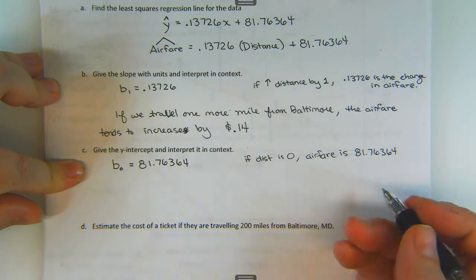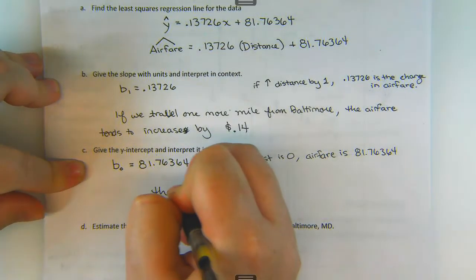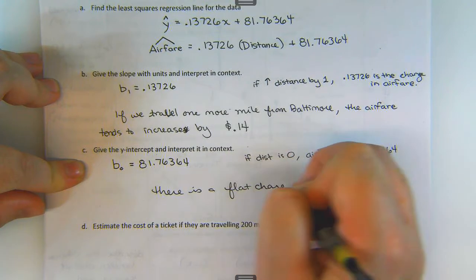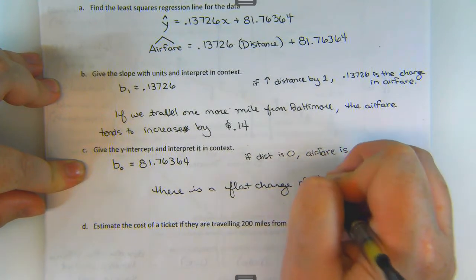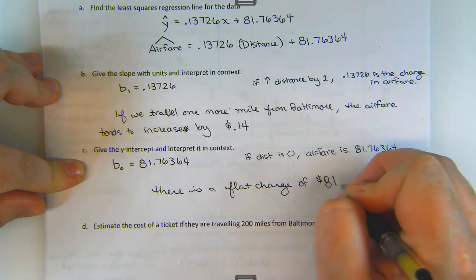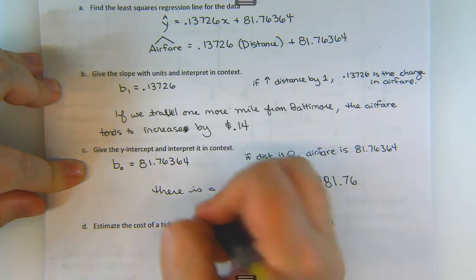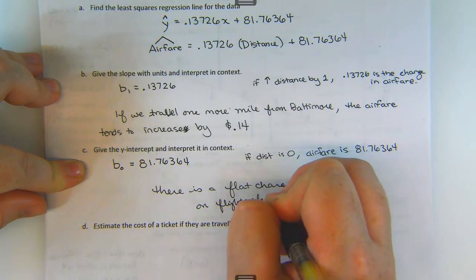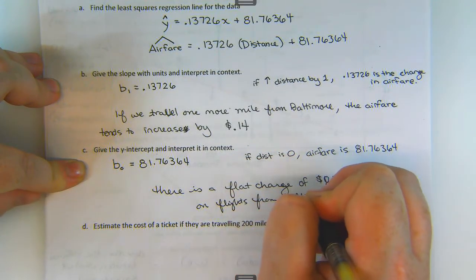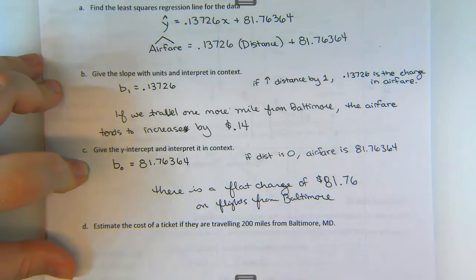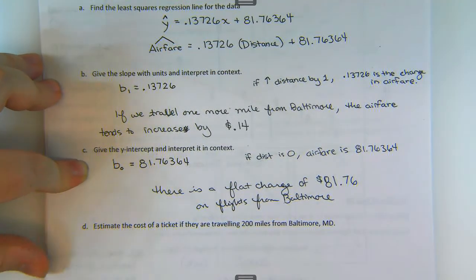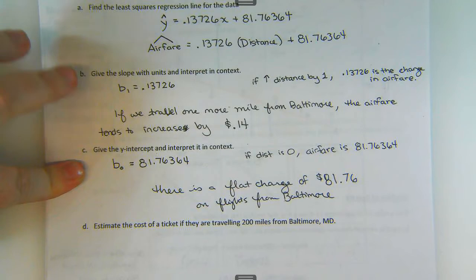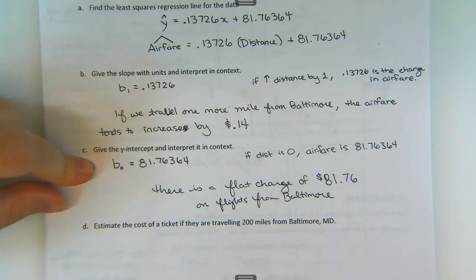So you could say there is a flat charge of $81.76 on flights from Baltimore. That's a tricky interpretation, but that's one way to look at it. Sometimes you can think of this as a charge that's already in there. So that would be interpreting our slope and our y-intercept.